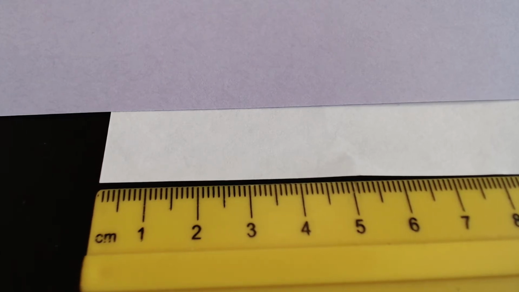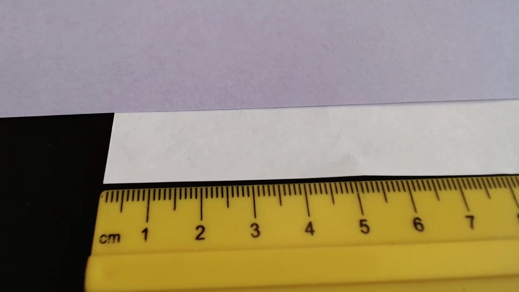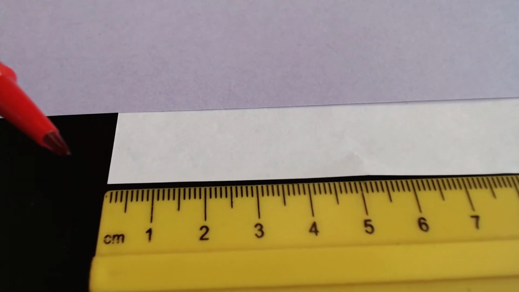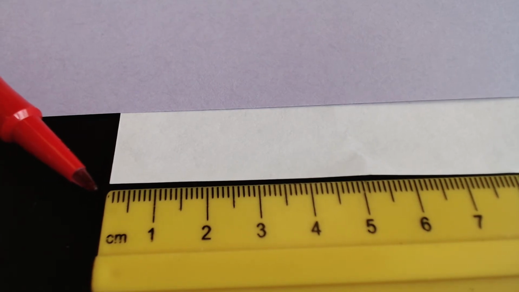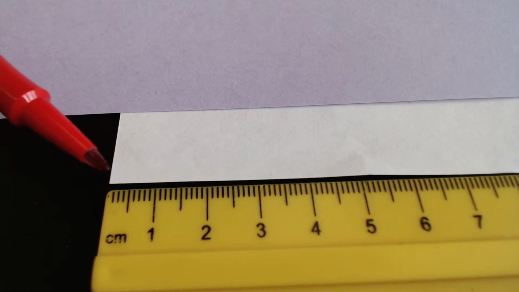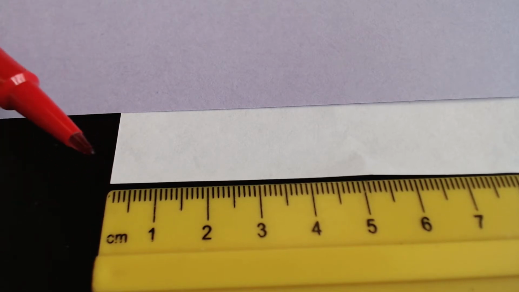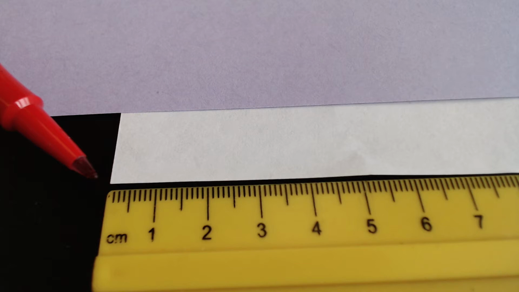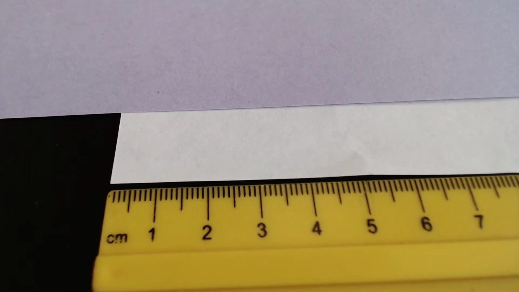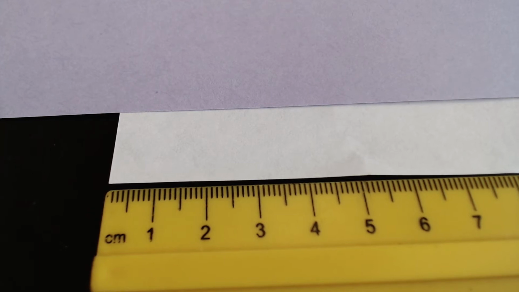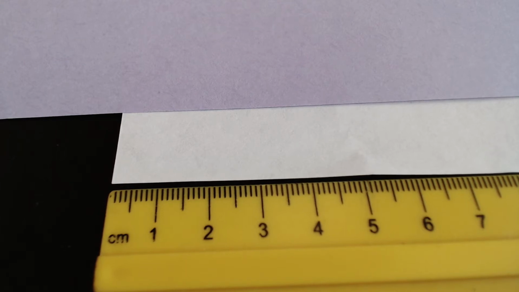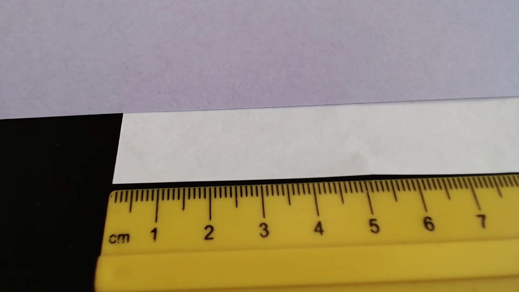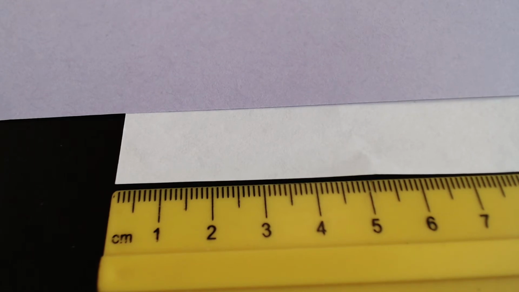The next thing is I'm going to identify my minor scale. And you say, well, what about the one in the middle? The one in the middle is just really used for visual guidance, but typically we're going to ignore them. We look at the biggest and the smallest. So the smallest one, if you count, you've got 10 little lines there, that means that our minor scale is 0.1 centimeters. So 0.1 centimeter is our minor scale. Okay, so we're going to use both of those to make our final measurement.